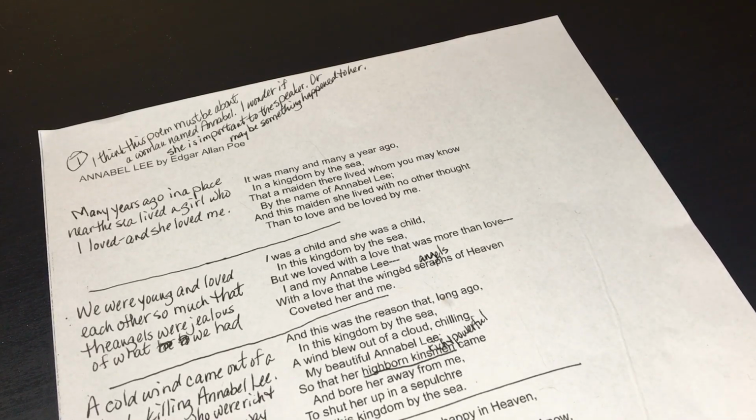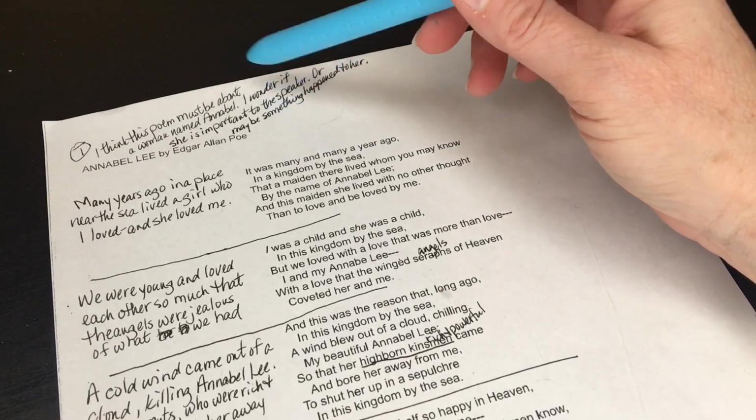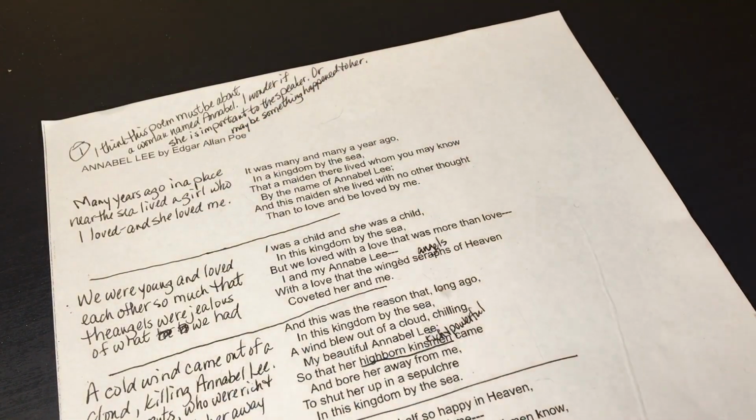Okay, so we're going to continue now with annotating this poem. What you should have done already is you should have your title and all the paraphrasing, because we went through those yesterday in Monday's video. So what we're going to do today is move on to the next part of the TP-CASTT, the C, which is connotation.